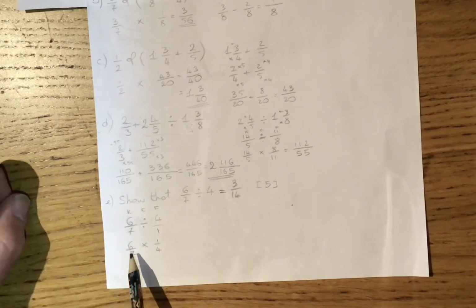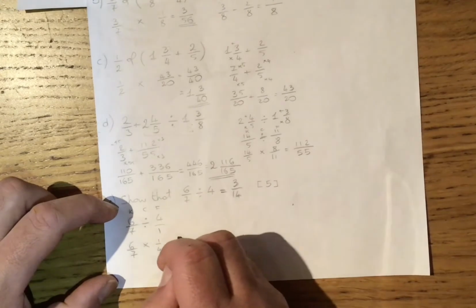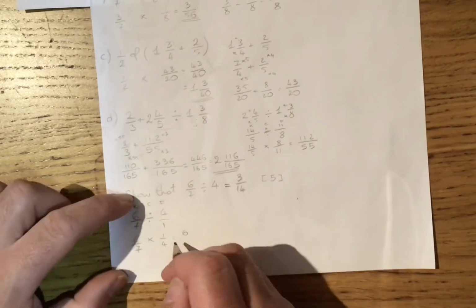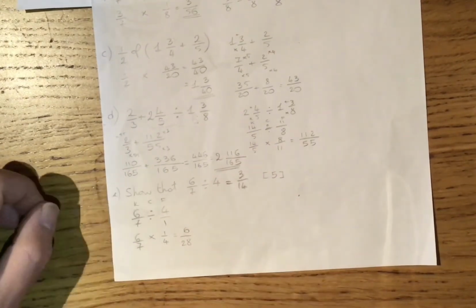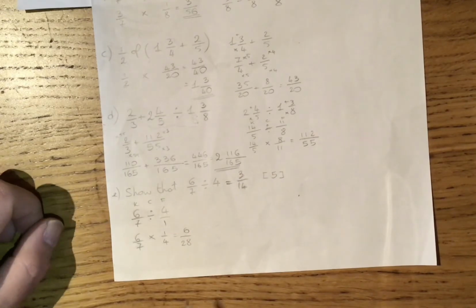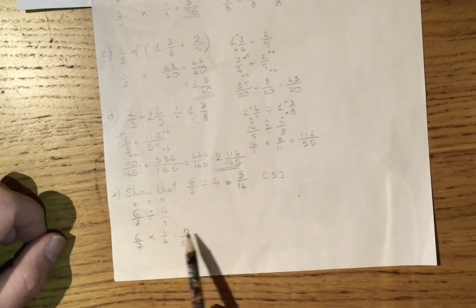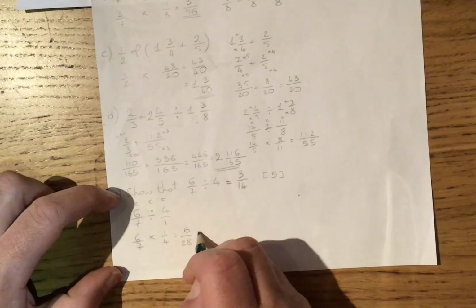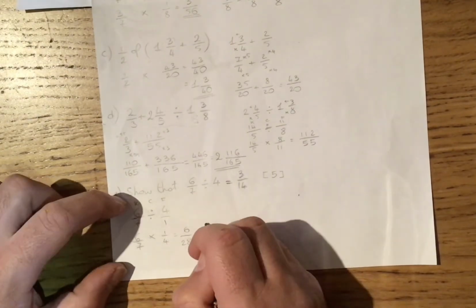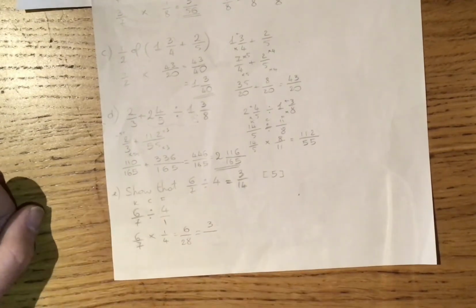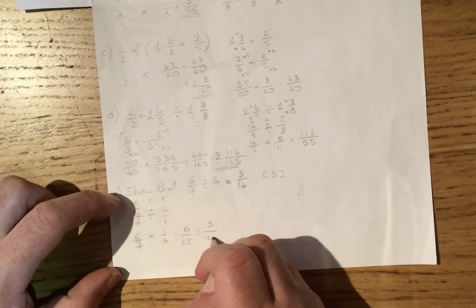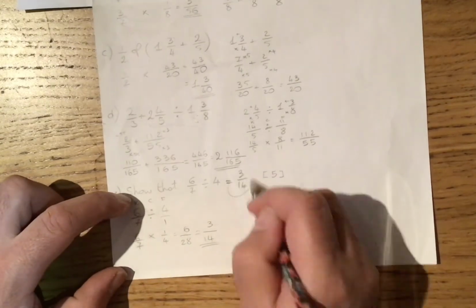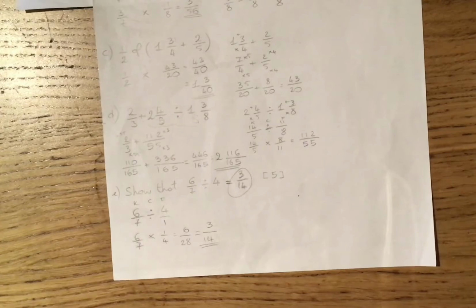Now multiply the numerator with the numerator. 6 times 1 is 6. 7 times 4 is 28. Now we can simplify because they're both in the 2 times table. How many 2 goes in 6? 3. How many 2 goes in 28? 14. That's the final answer, which is the one given in the question.